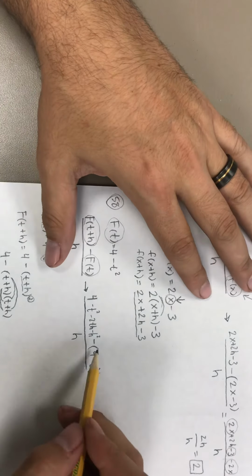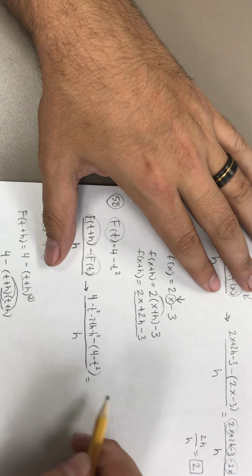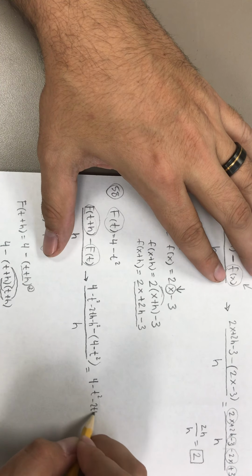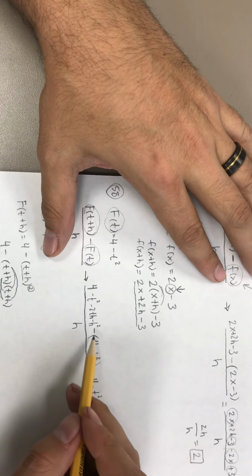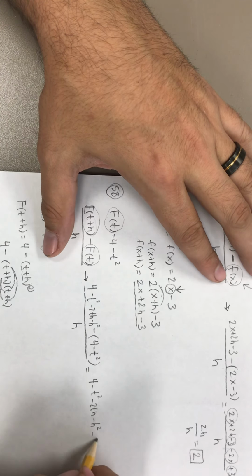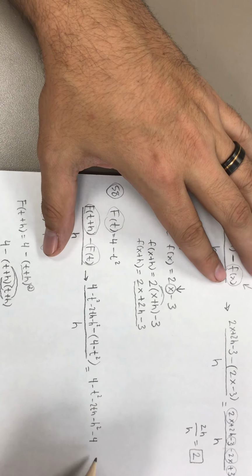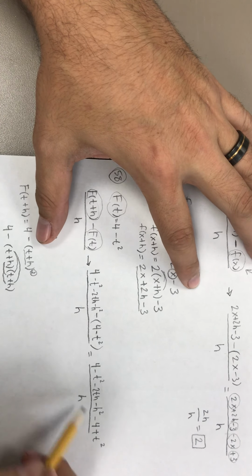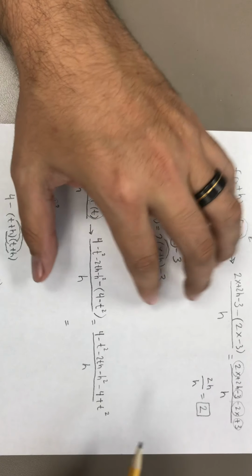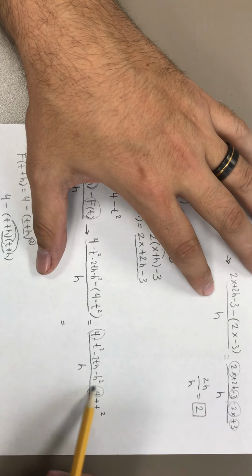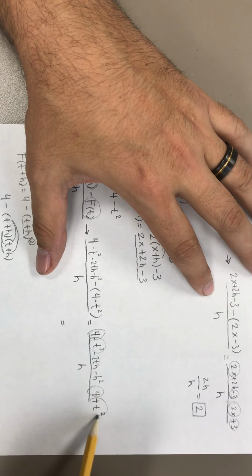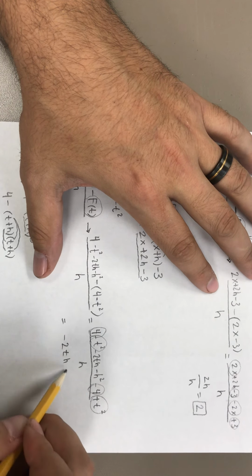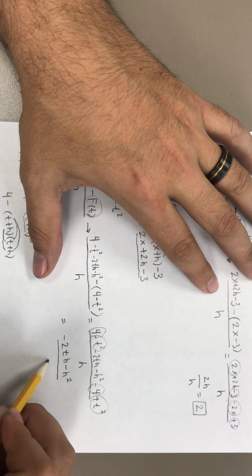Okay. All right. So now we're going to distribute the negative into this part of it, and we get 4 minus t squared minus 2th minus h squared, and then distributing the negative in here. Let's see, negative times 4 is a negative 4, and then negative times the negative is a positive, so that turns into a plus t squared. All right, and then all this is over h. Now let's continue simplifying. So look for stuff that cancels out. We have a 4 and a negative 4. That'll cancel out. We have a negative t squared and a positive t squared. That'll cancel out. So all that we're left with is a negative 2th minus h squared all over h.